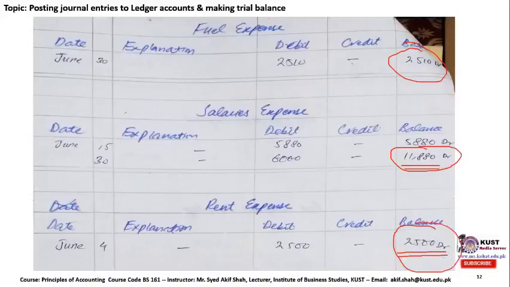debit balance. So this is the way you can make each ledger by picking up the relevant amounts from the journal and posting them into the ledger accounts. This activity is basically known as posting entries from the journal into the ledger account.